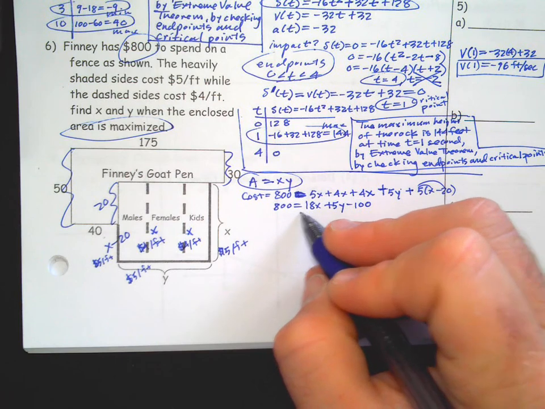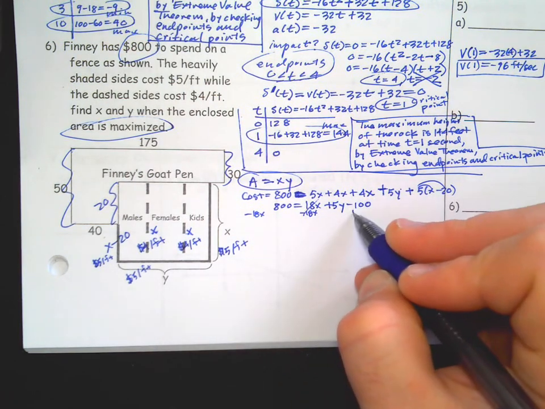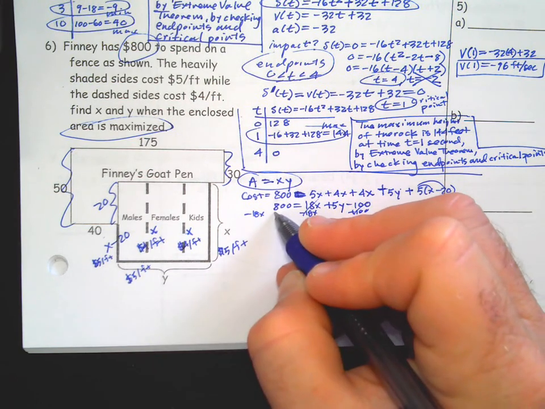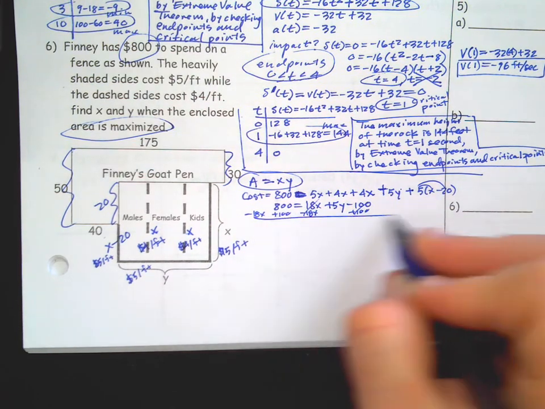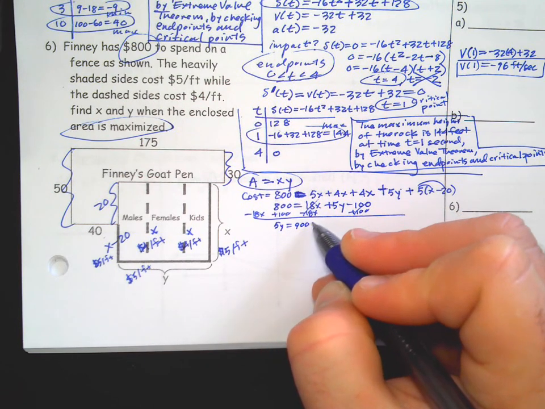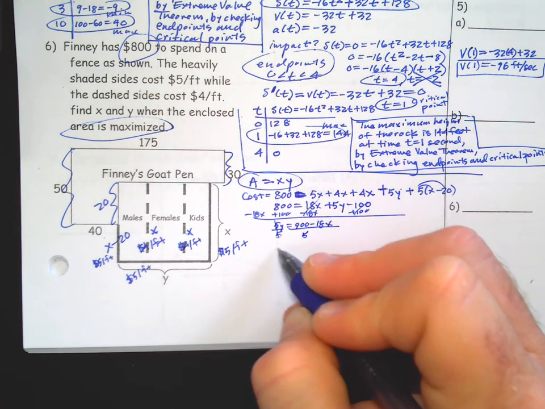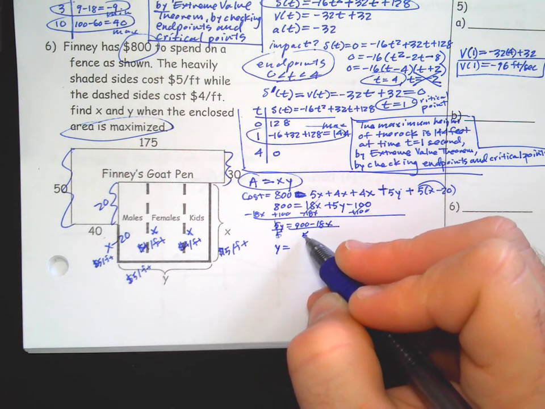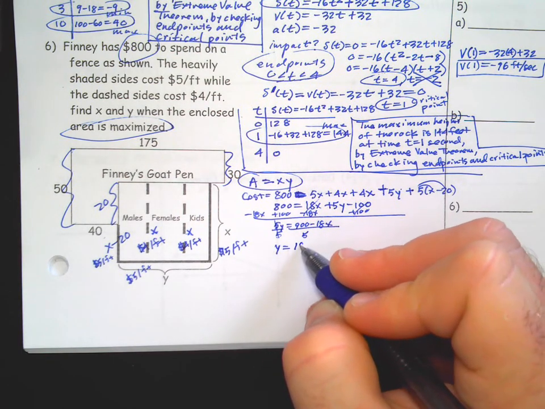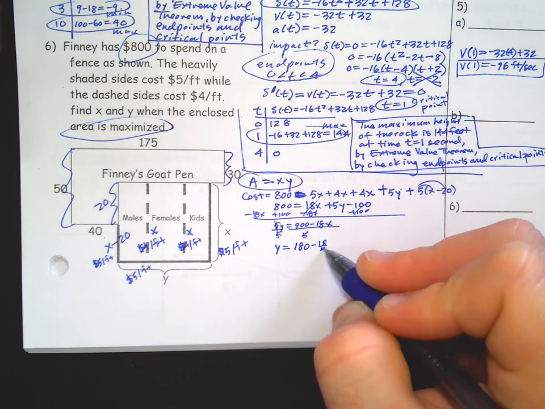I'm going to subtract 18x from both sides and add 100 to both sides. And so then I get 5y equals 900 minus 18x. Then I divide by 5. And y equals 180 minus 18/5 x.